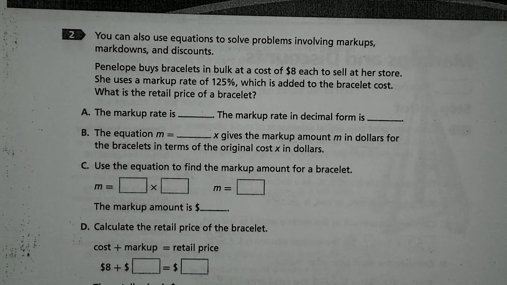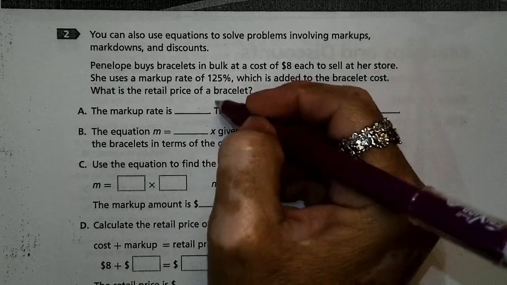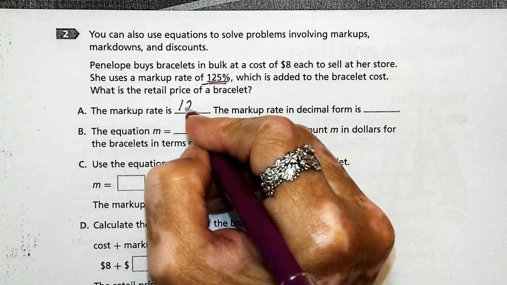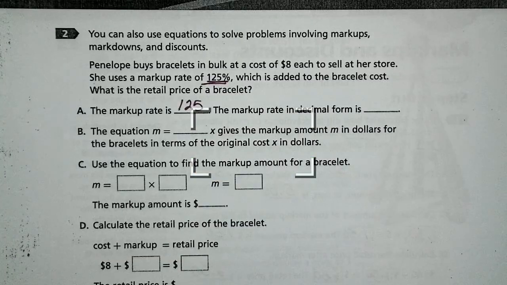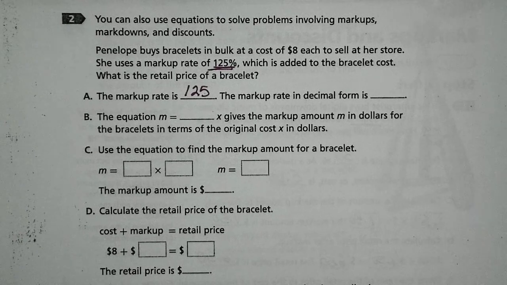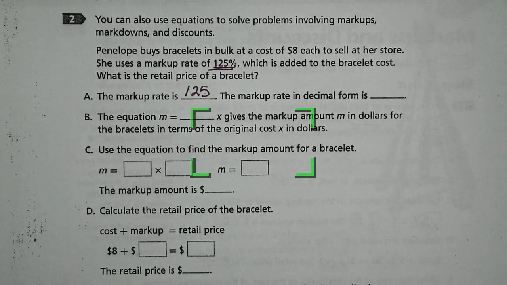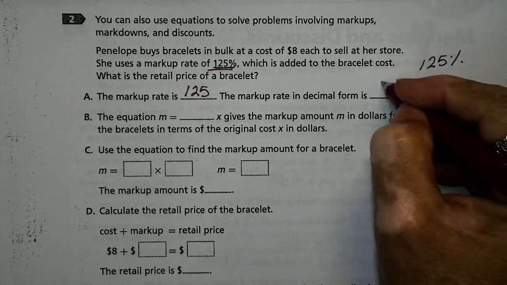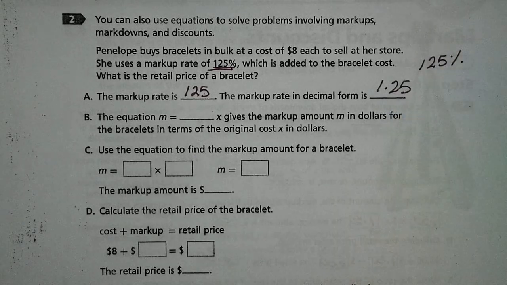So the markup rate is what? So what did they mark it up? 125%, right? So how do we write that in decimal form? 1.25. Yep, good.